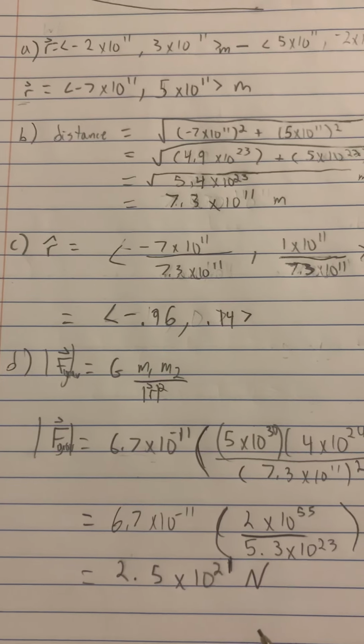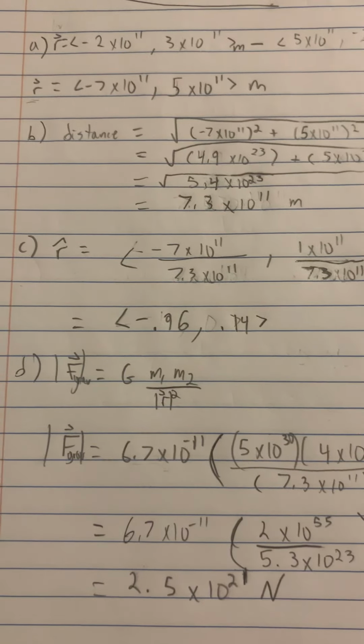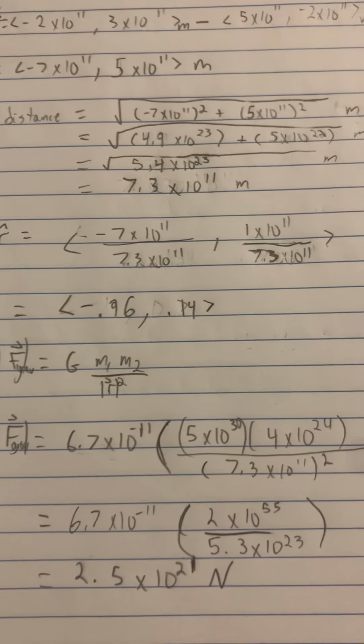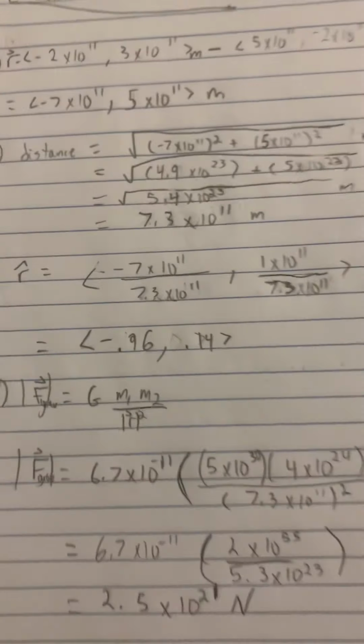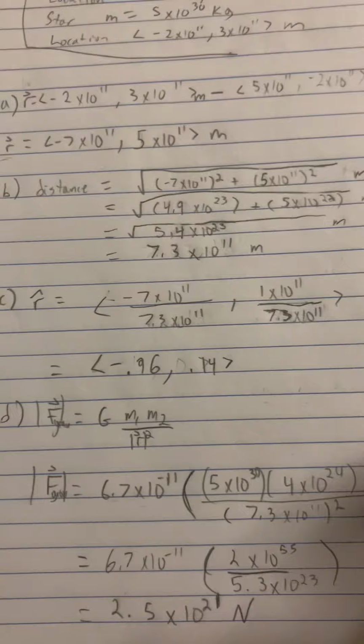That is a lot of force. But would you expect anything different from such huge masses? We're working with big numbers here. This is going to be a lot of force just from the gravity.